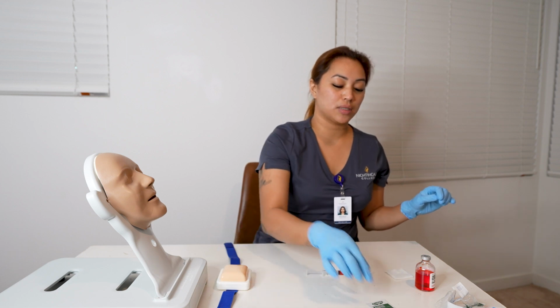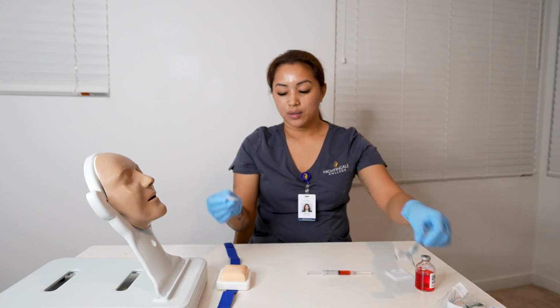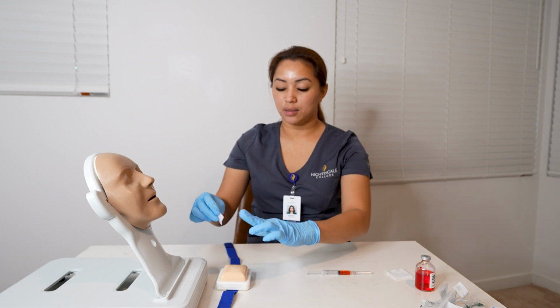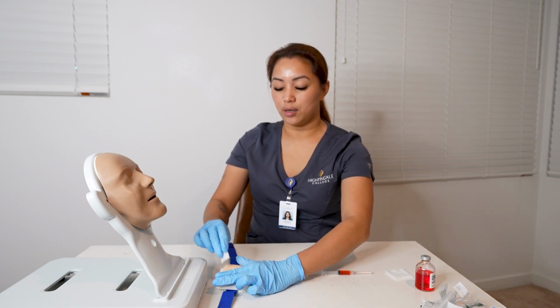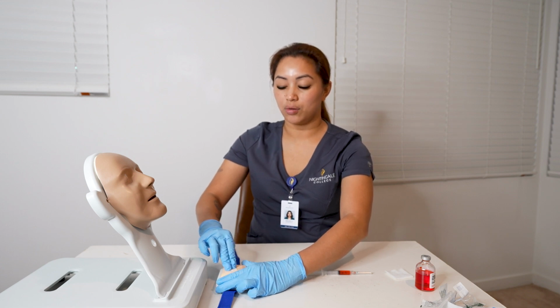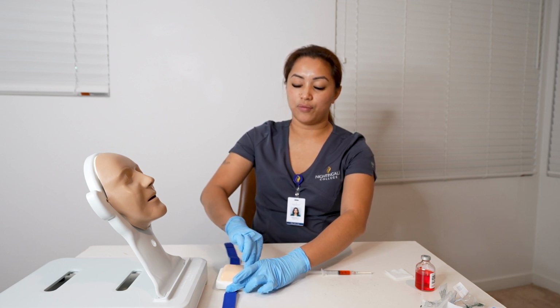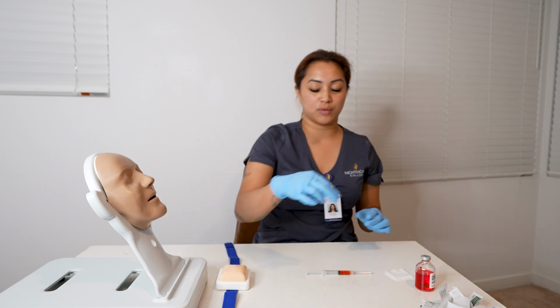So now we are going to prepare her skin with the alcohol swabs. Now we are going to clean the site, 2 fingers down right here. So this would be her deltoid just in the middle. So in the middle, we are going to do a circular motion, outer just 2 inches away. Perfect. All right, so now we're going to dispose of that.